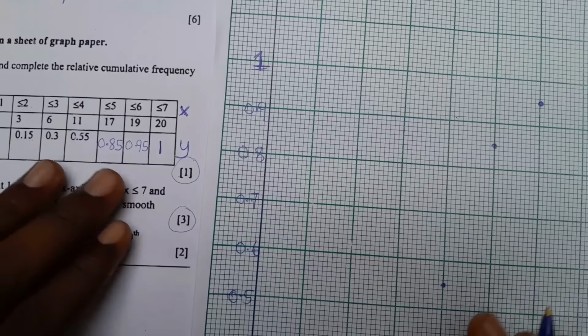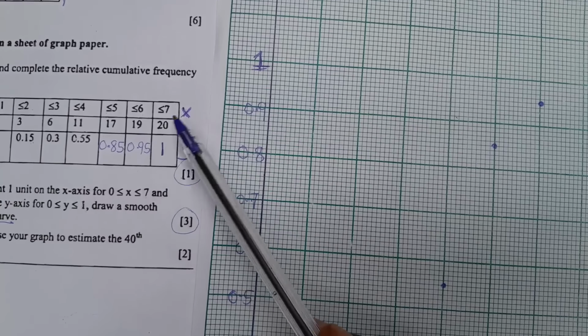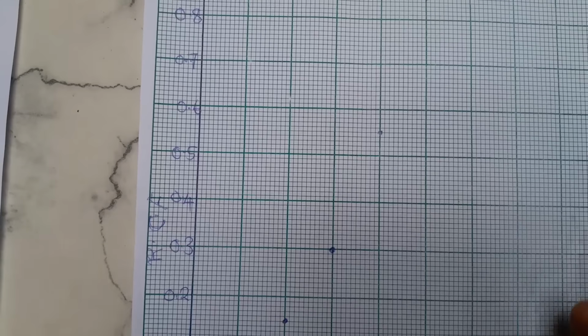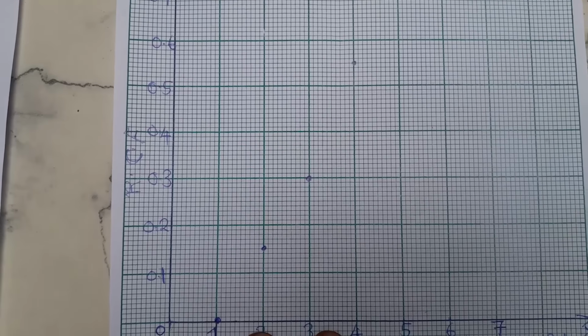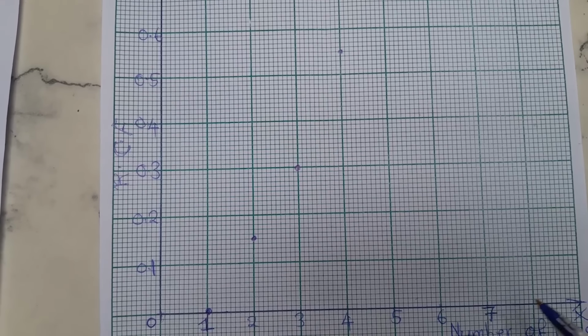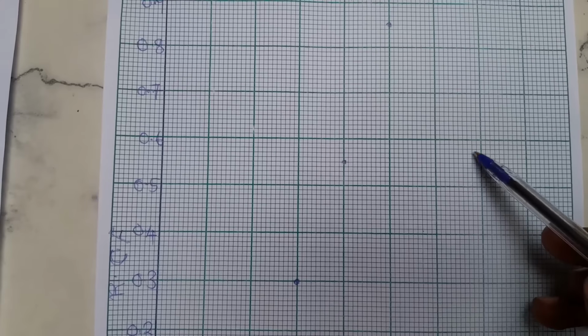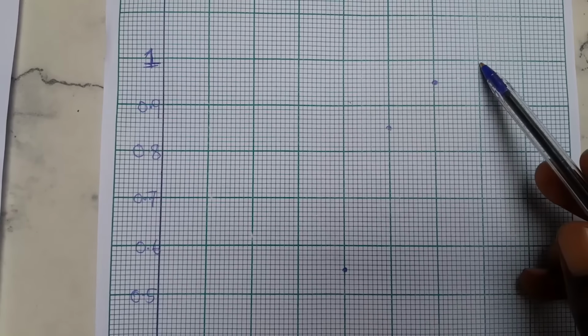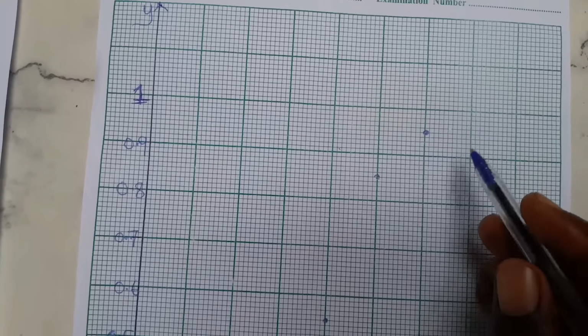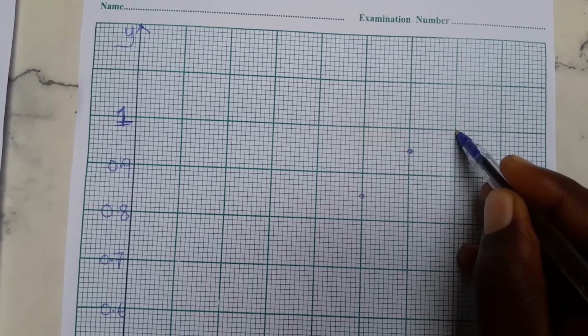The last one is 7, 1. So I do this. Where's my 7? My 7 is here. I move until I meet 1. I'm moving just like this. This is where there is 1. There. So my dot is here.